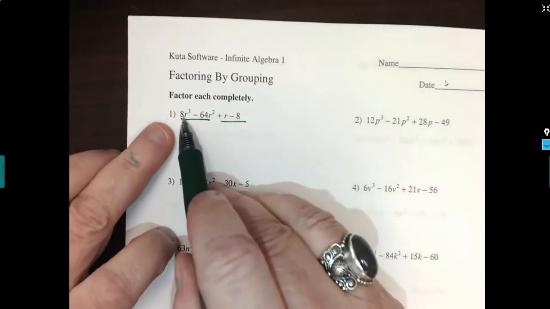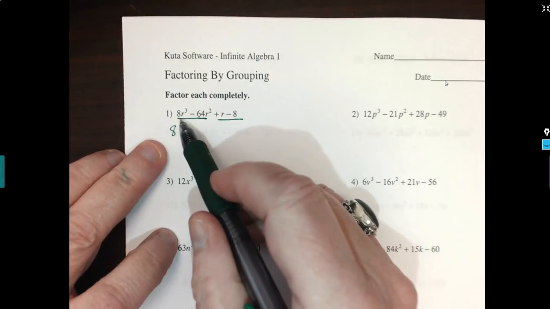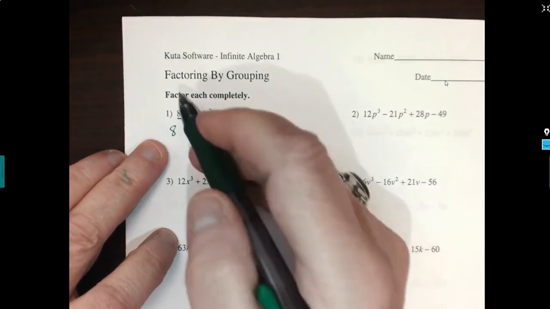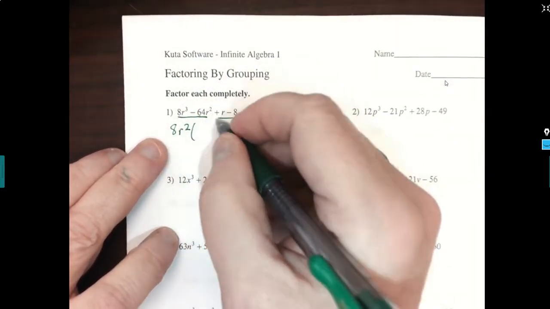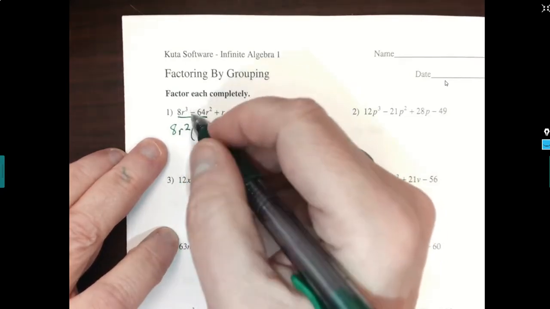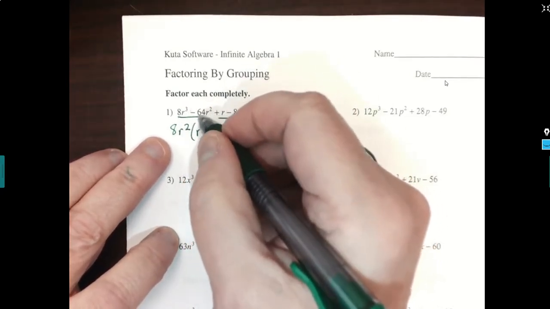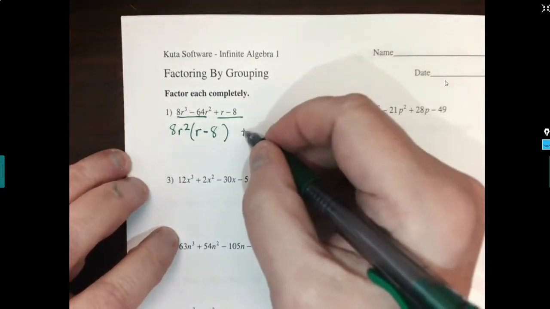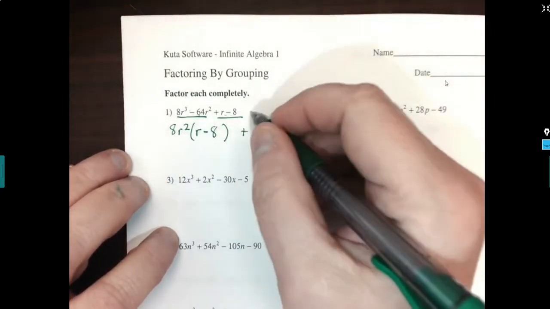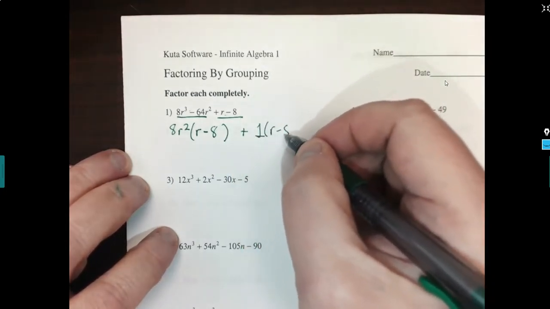Okay, so for this I can factor out an 8, and I can also factor out an r squared. So for that first term there, I'm going to be left with r minus, and 64 divided by 8 is 8, and the r squareds cancel out. And these have nothing in common, so I'm just going to put a 1 out the front.